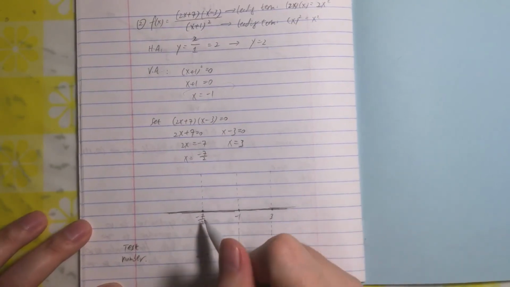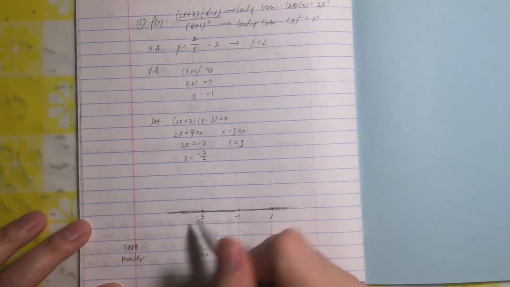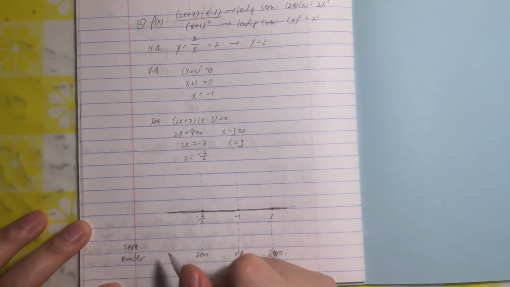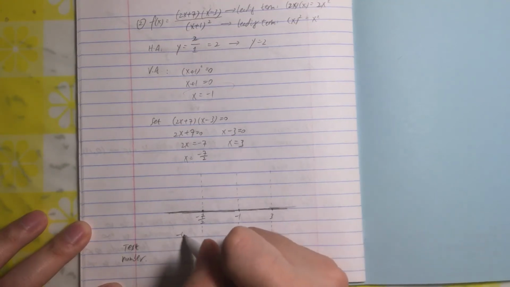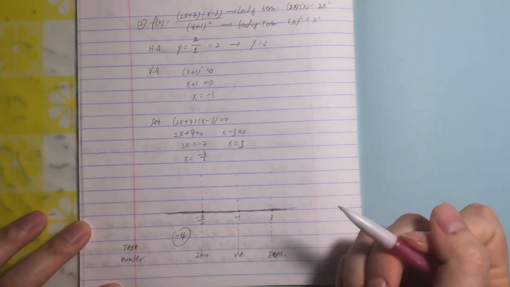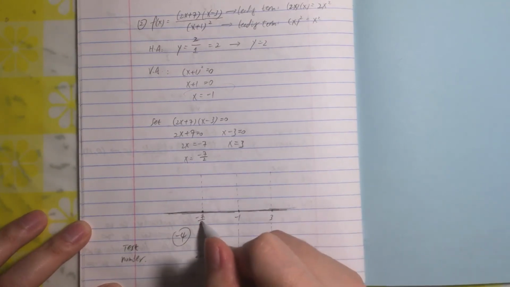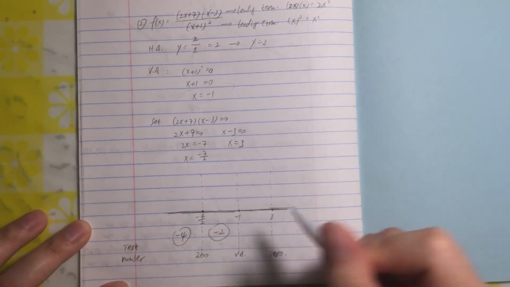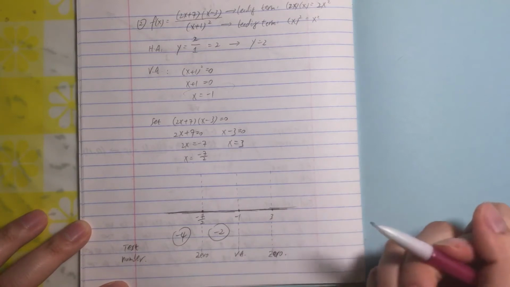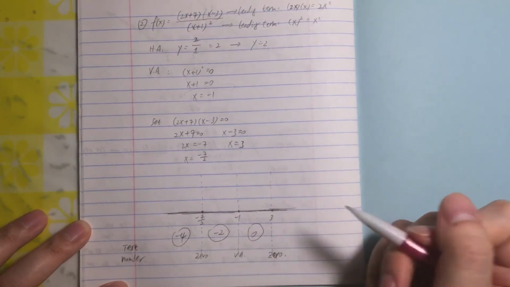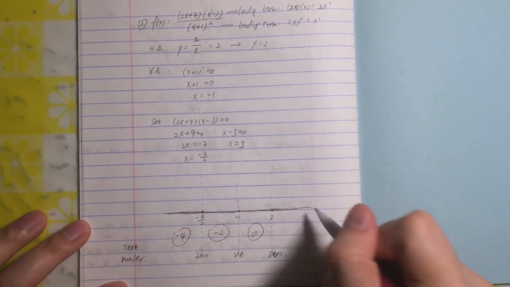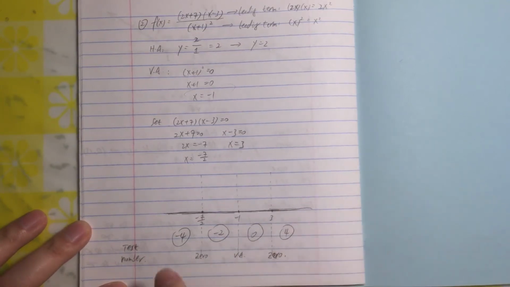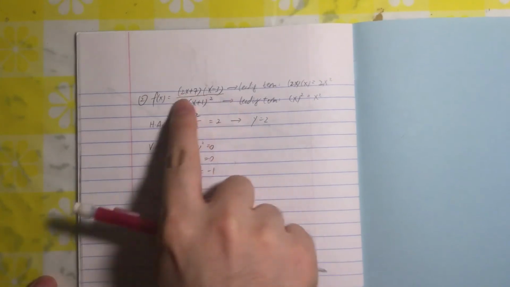In the first region, pick a test number less than -7 over 2. 7 over 2 is 3.5. Pick a test number less than -3.5. We can pick -4. Next, pick a test number between -3.5 and -1. We can pick -2. Next, pick a test number between -1 and 3. We can pick 0. Next, pick a test number greater than 3. I can pick 4.